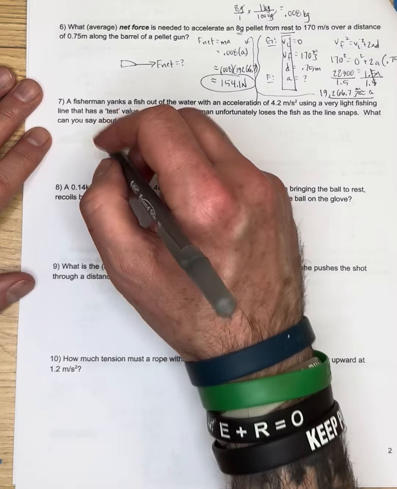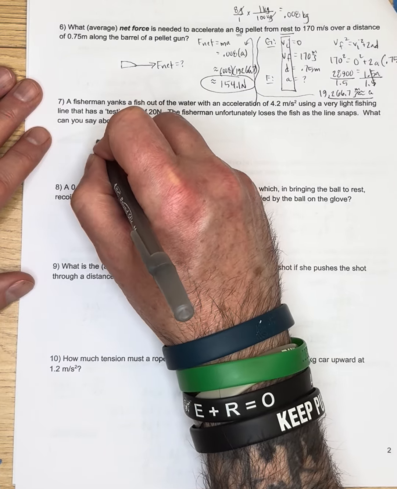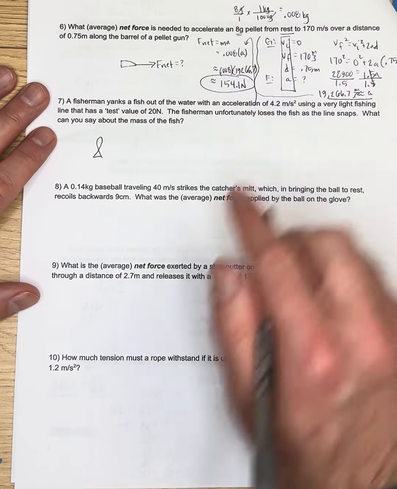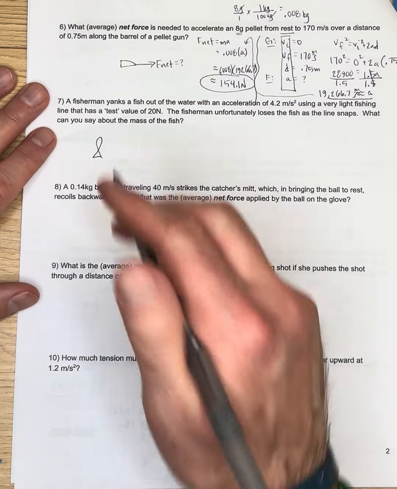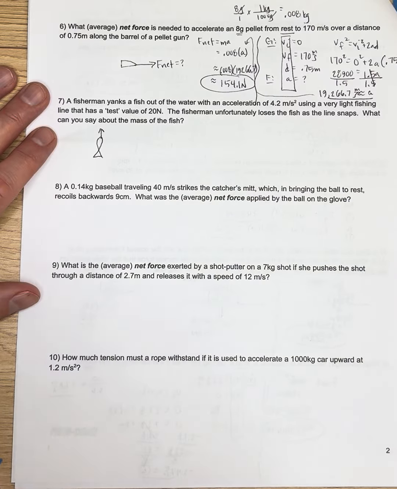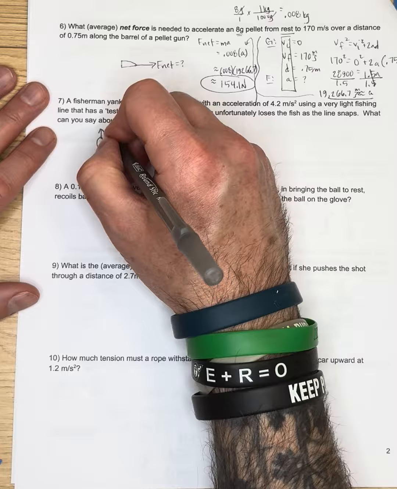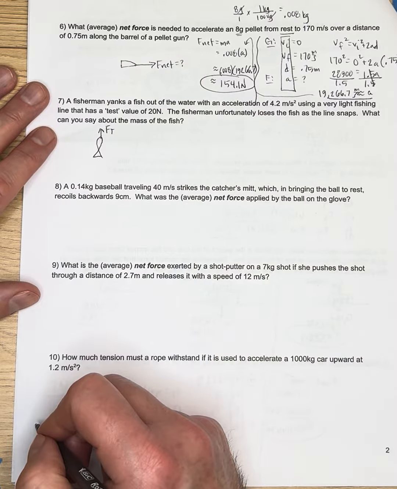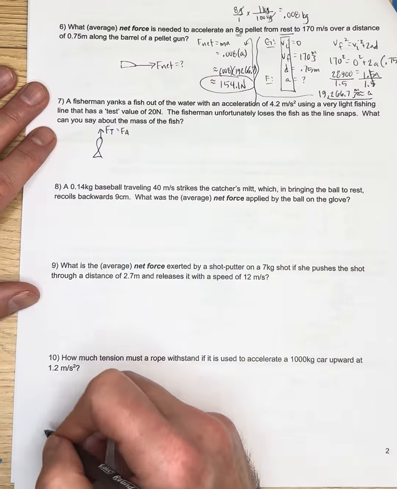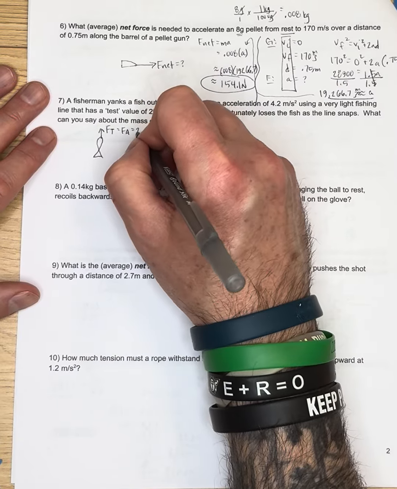All right, so let's draw a free body diagram here. And it's going to look like we're going to hit a little bit of a stumbling block, but we'll have a solution to that. So we know that the line is pulling the fish up. So anytime a rope is applied through a force or a chain or a cable, we generically call that F sub T for force of tension. But certainly if you wanted the more generic F sub A for applied force, that's fine. But the bottom line is 20 newtons.